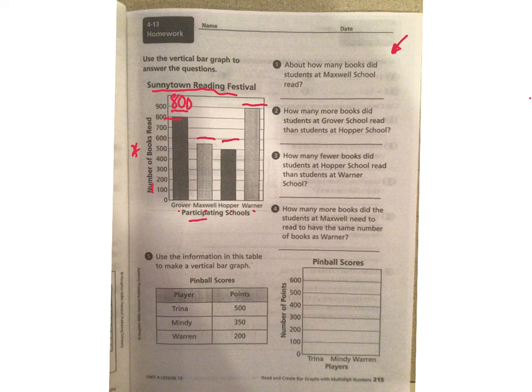When I look at Maxwell, this one right here, I see that it's in the middle of 500 and 600. What number is halfway between 500 and 600? Think about that. Half of 100 is 50, right? So halfway between 500 and 600 would be, see if you can write it down before Mrs. Hagen. Did you say 550? Ooh, I hope you did. All right.